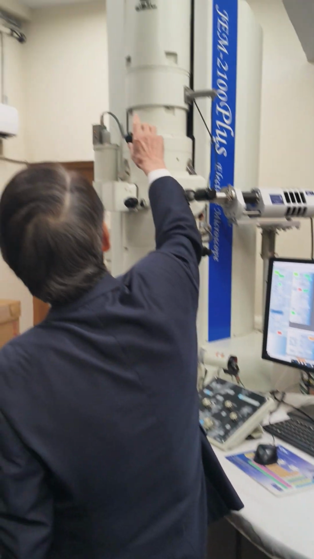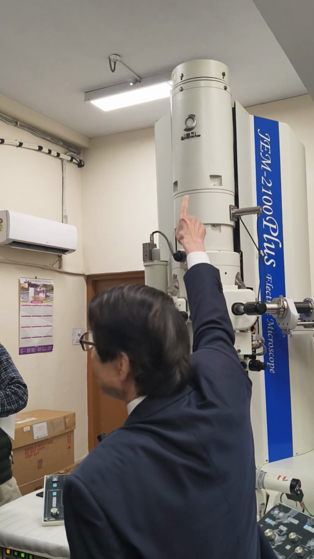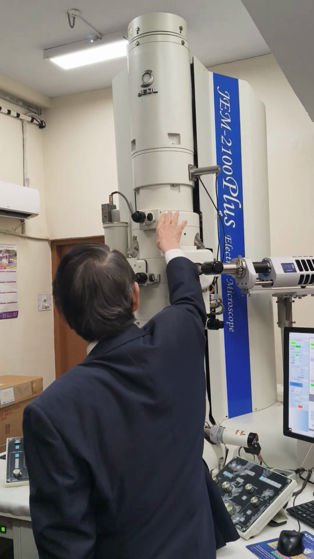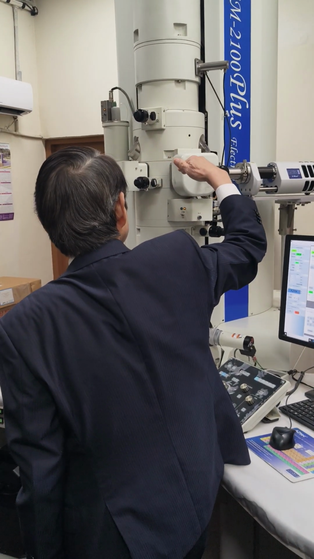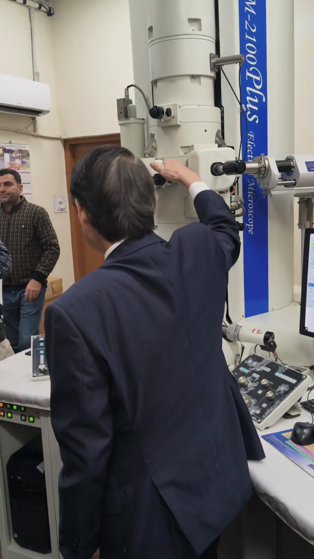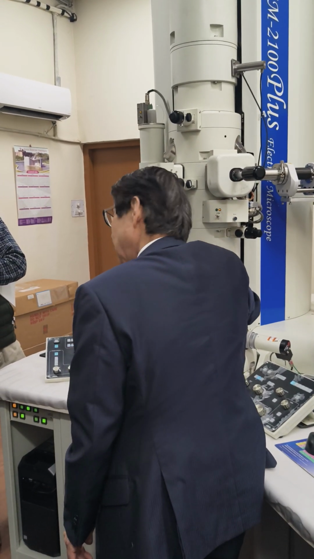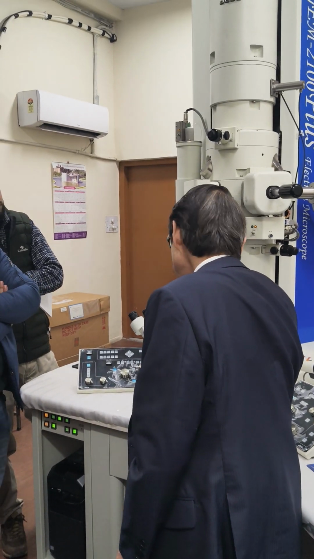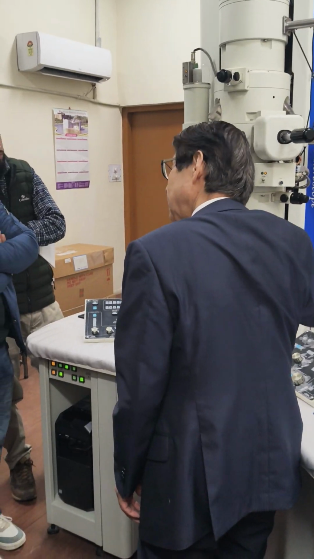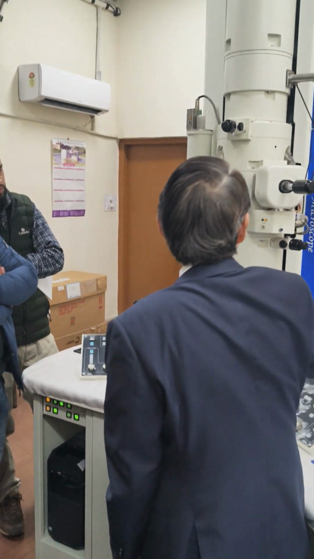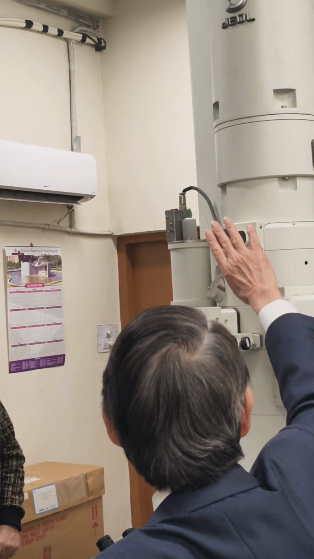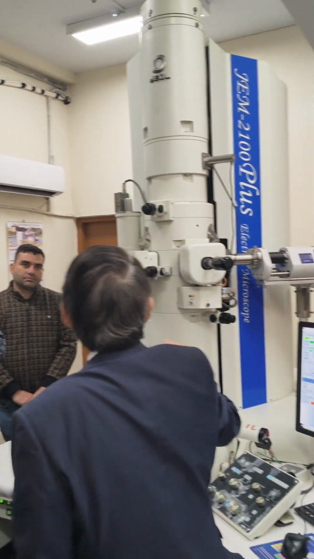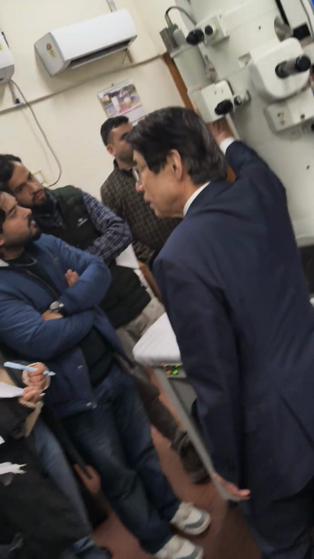Also the top of the column is the emitter, an accelerating tube, and condenser lens system, objective lens. The sample is installed at the center of the objective lens. Then the intermediate lens system, projector lens system, and the final image comes to the screen. Then we can observe the screen. These are the STEM detector, scanning detector. Then these are apertures: condenser aperture, objective aperture, selected area aperture. And this is the liquid nitrogen tank.